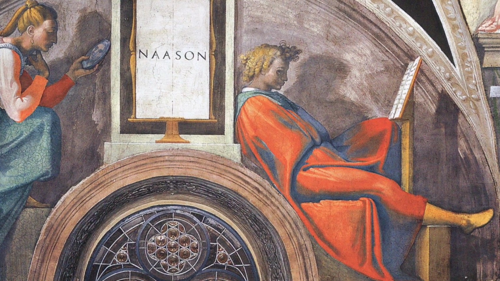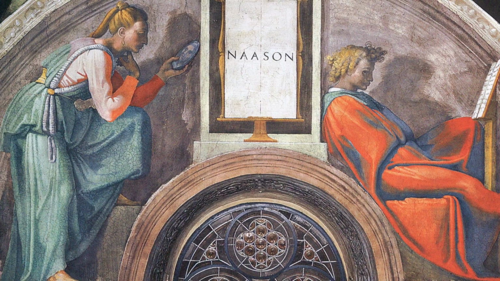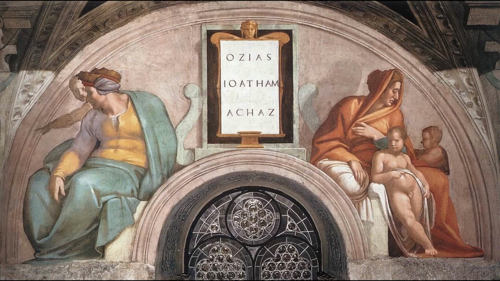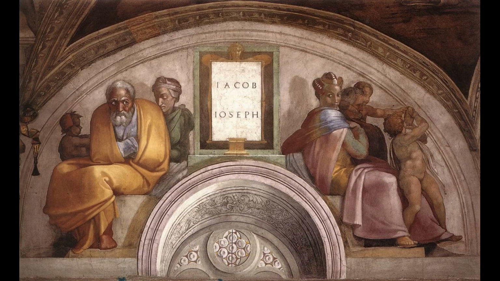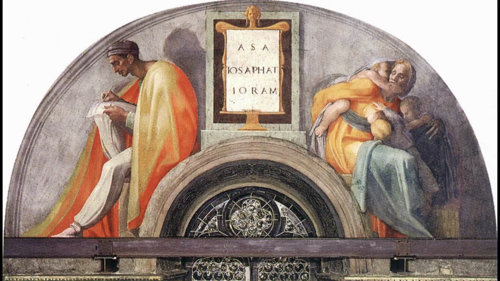He is seen on the right reading a book, and the woman, possibly his wife, is looking at herself in an oval mirror. And as you can see, Michelangelo did not only include the forefathers of Jesus, although those are the ones mentioned by name, he also included several women and children, something that was highly unusual.